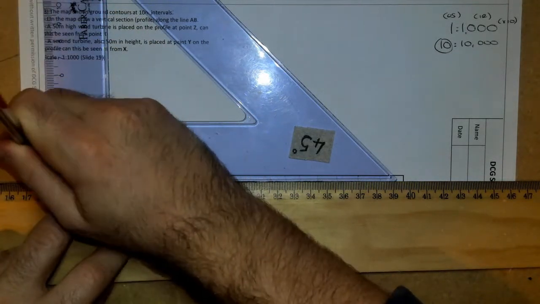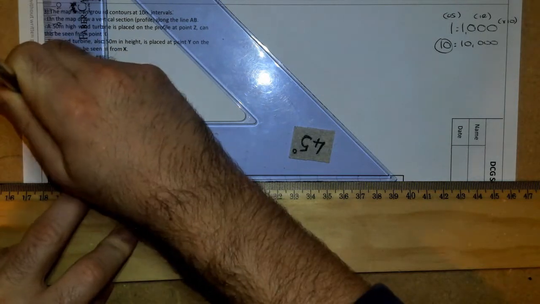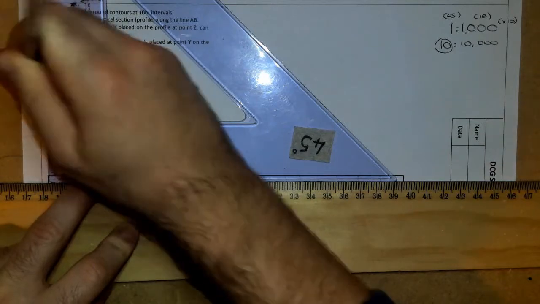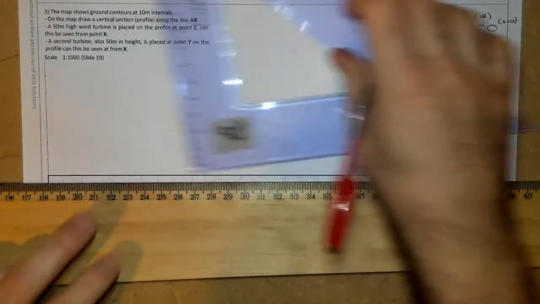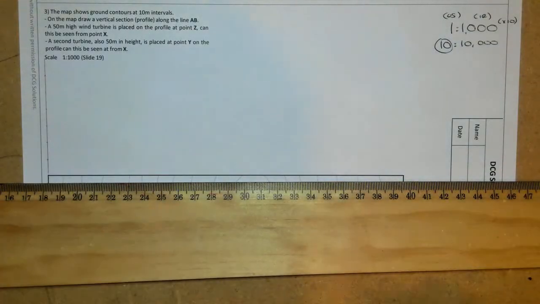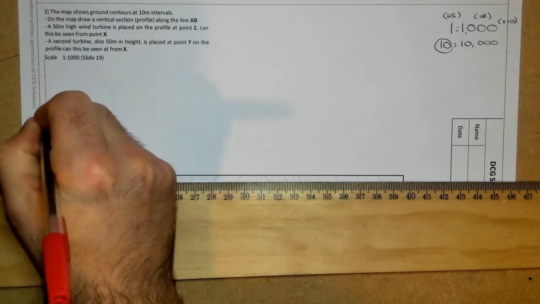So if our lowest is 30, 40, 50, 60, and 80. Right. So what I've done is, where those little marks are, you can see them there. I've measured up a distance of 10 millimeters for each one.